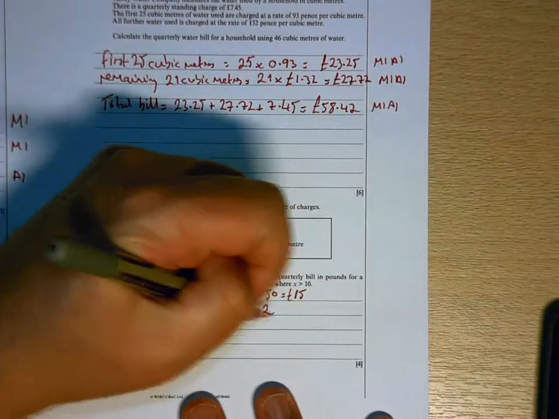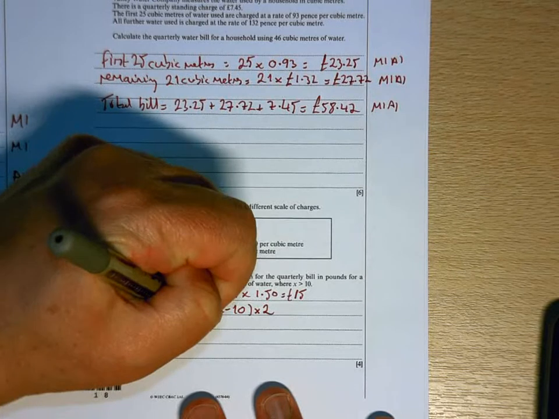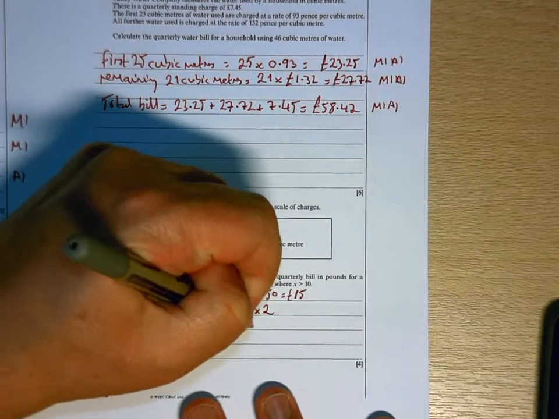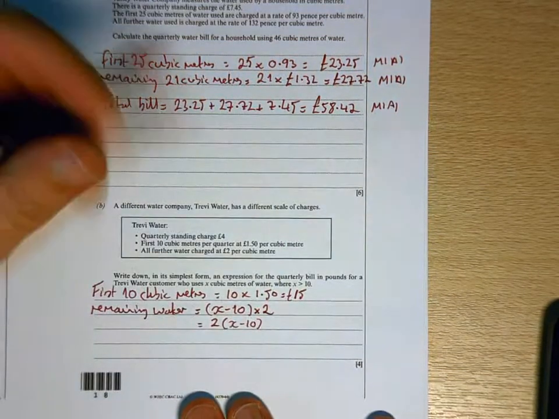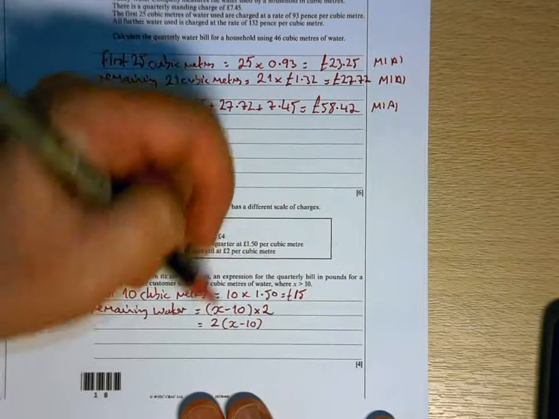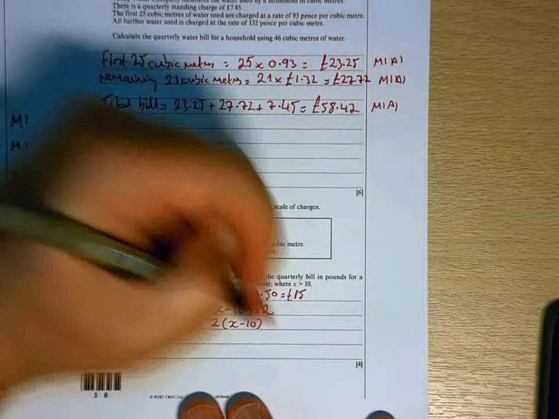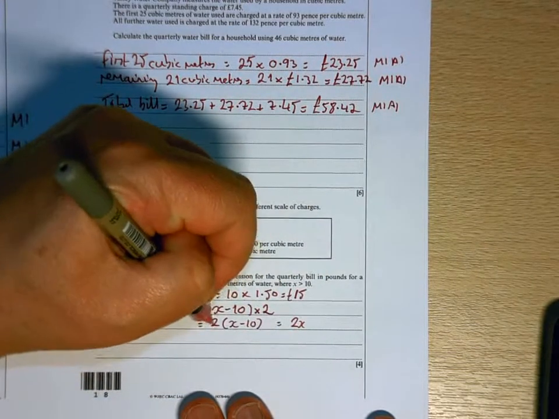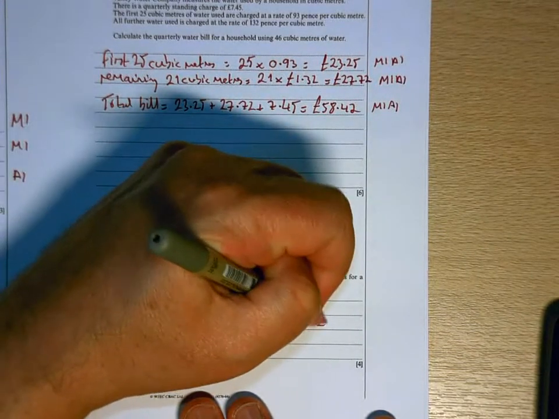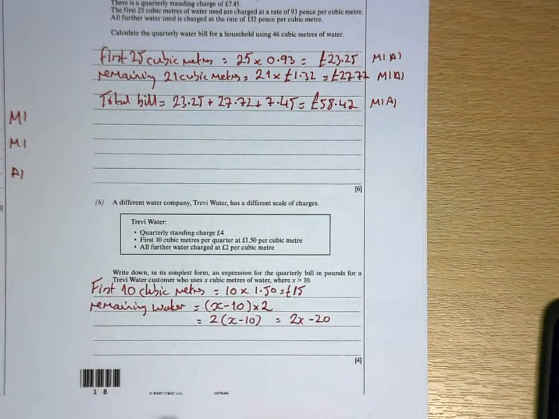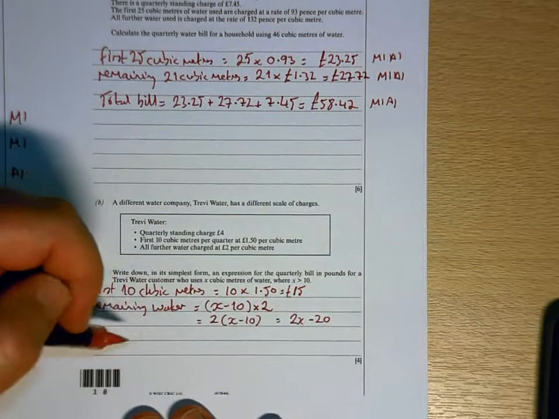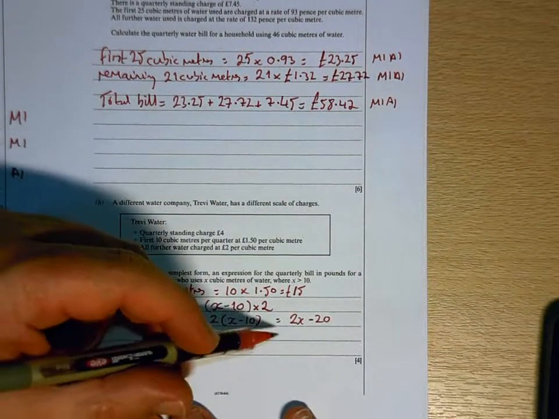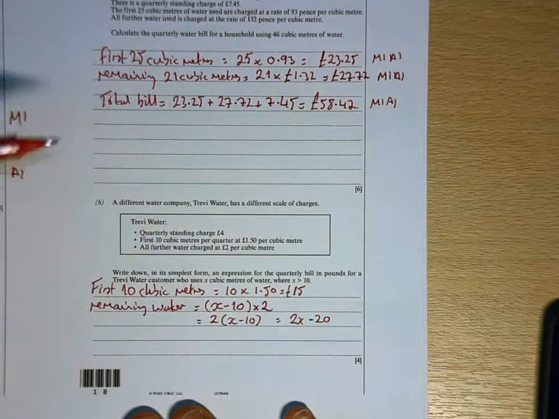Now that is the same as writing 2 bracket x take 10, because when you times something it doesn't matter the order, and we can simplify that to 2x, 2 times x, and then 2 times negative 10 is negative 20. So the cost of the remaining water is 2x take £20.